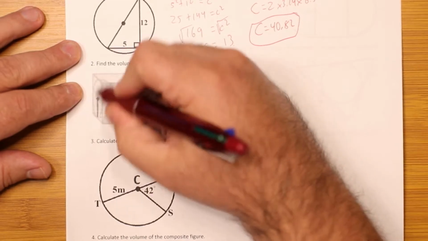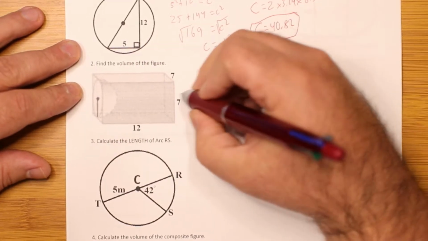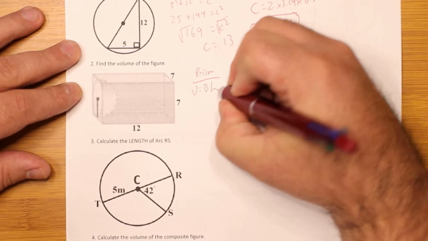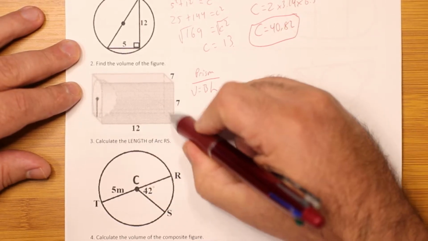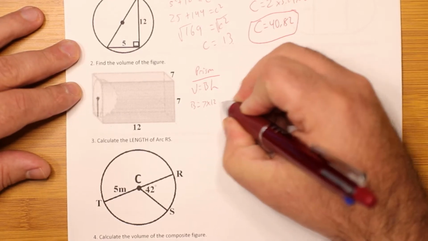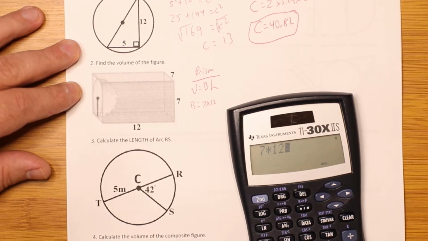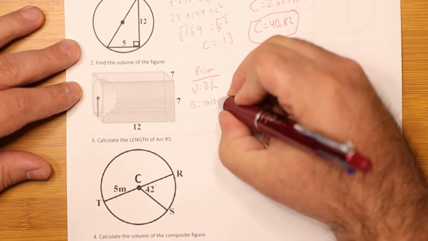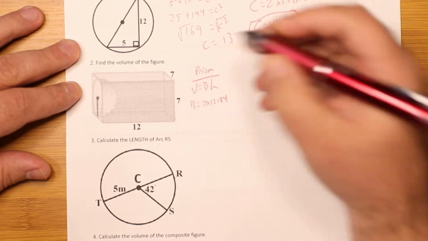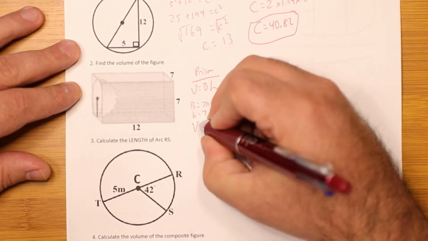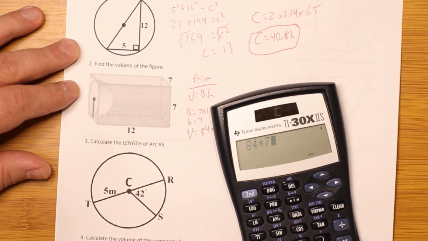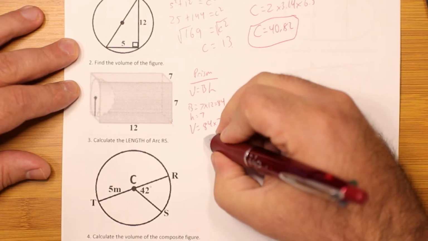Second one, finding the volume of this prism. And then we have this hemisphere in here that's cut out of it. So for the prism part of it, the volume is the base times the height. Our base is a 12 by 7 rectangle. So for the base, we're going to go 7 times 12. We get 84. Our height is going to be the 7 going from top to bottom, so from base to base. So for the volume, it's going to be 84 times 7. And that's the prism's volume. So 588.